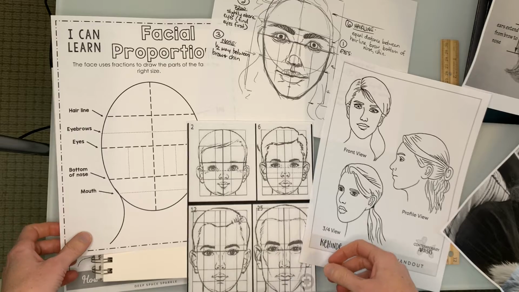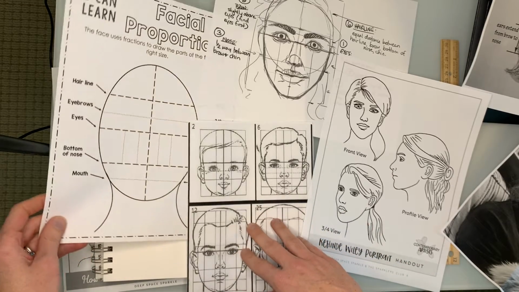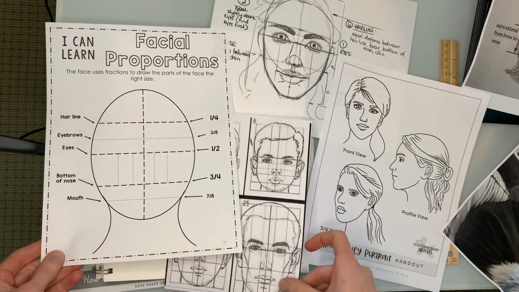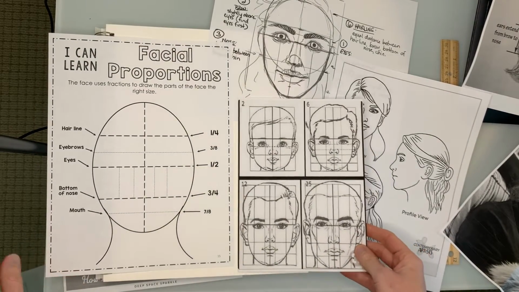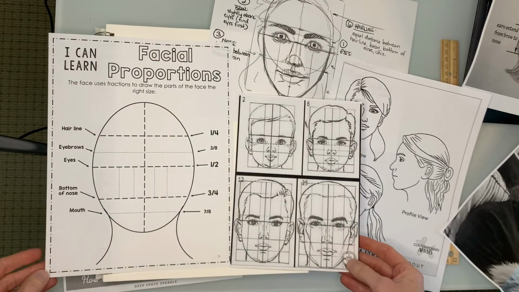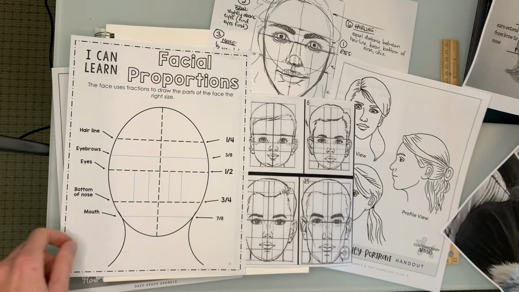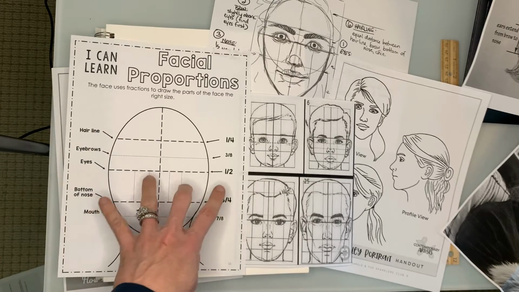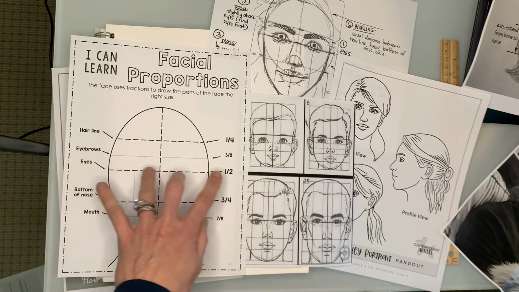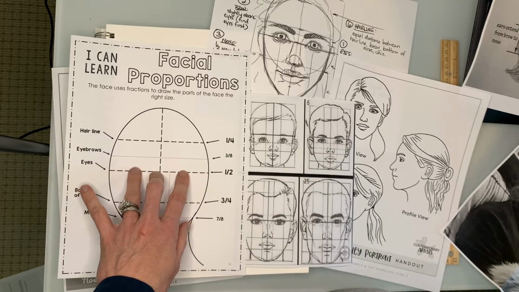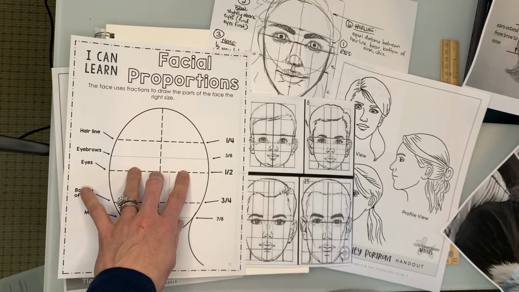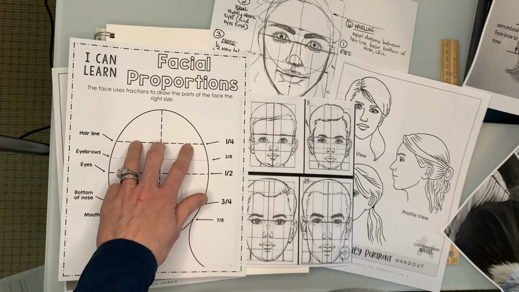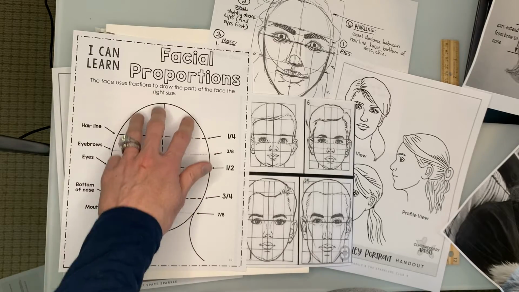So I've included lots of different materials about facial proportions. I find this is all about math. It's fascinating to figure out that within the oval shape of the face, the eyes are halfway in the head, which seems way too low when you're going to draw it. But what we don't consider is that the top fourth of the head is actually the hairline.